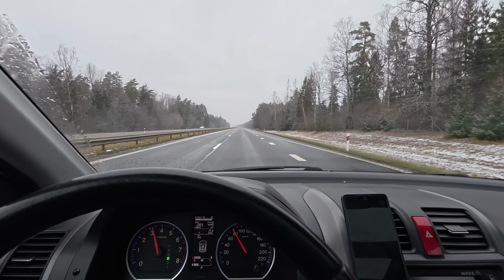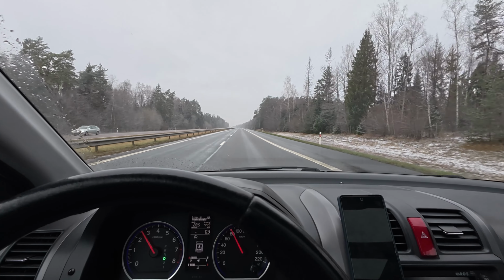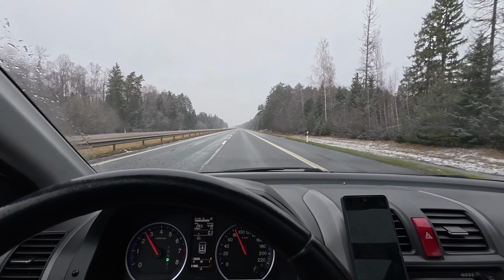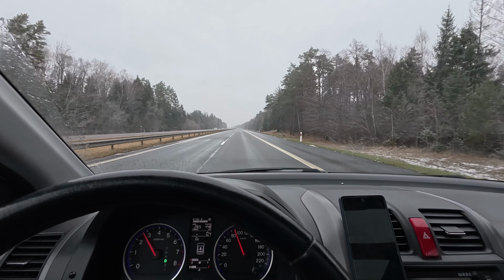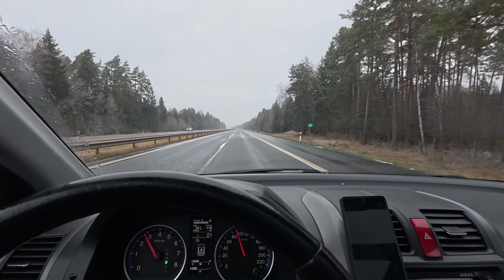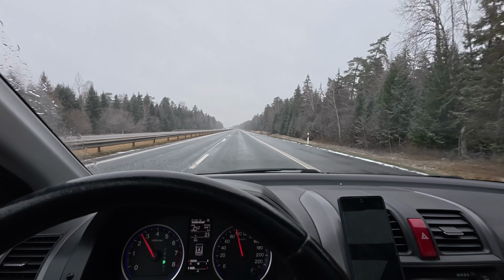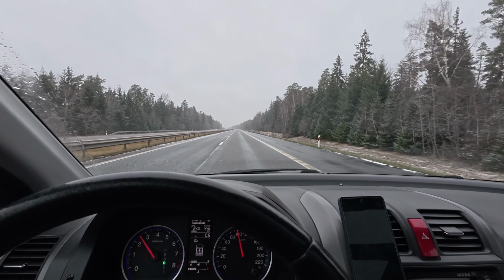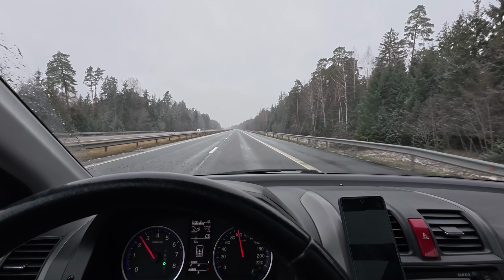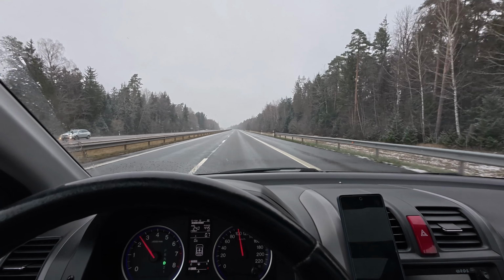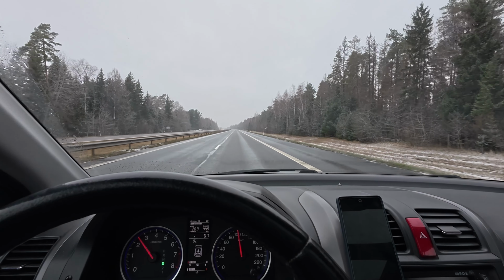Oh shit, the road is wet. It's not wet, it floats. Oh my god, it is dangerous. Woo! It really floats. And I can feel vibrations starting now.